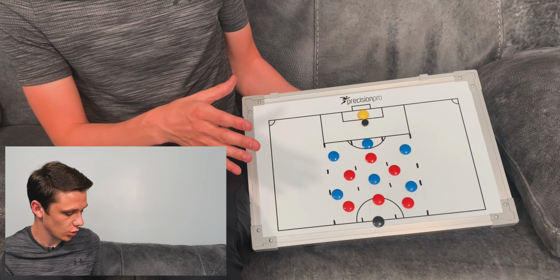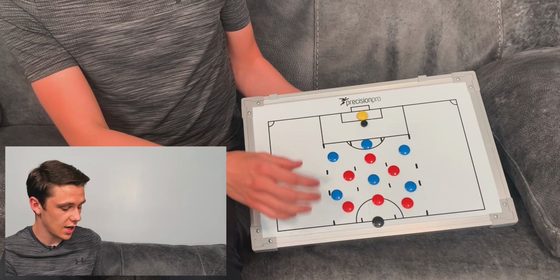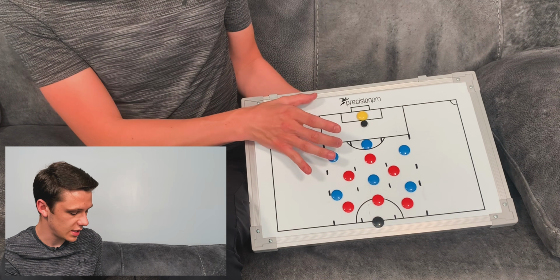But before we get into it, let's have a look at the setup. So we've got 40 yards of depth throughout, 20 yards and 20 yards.